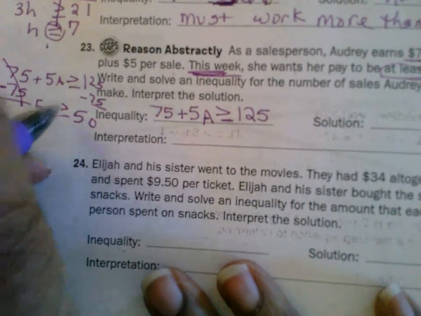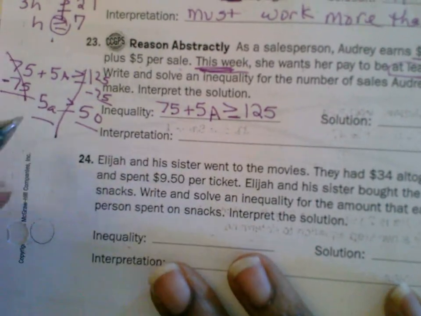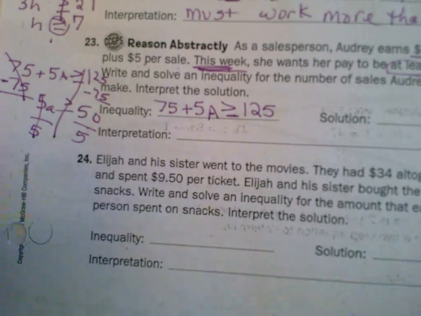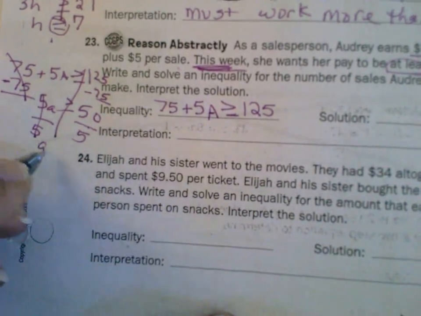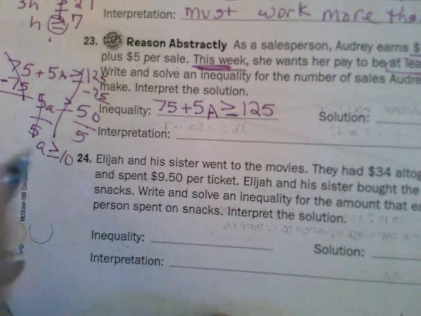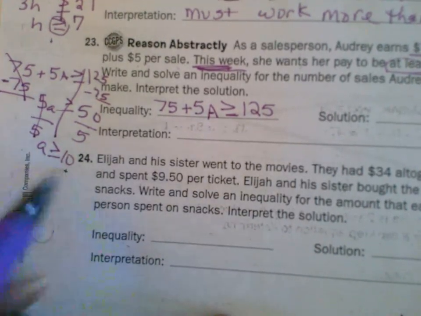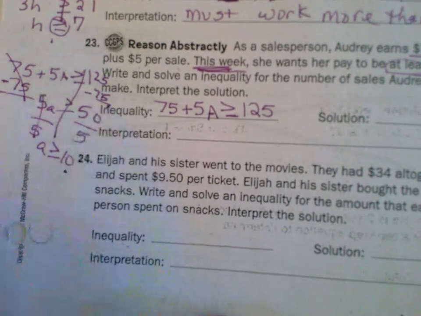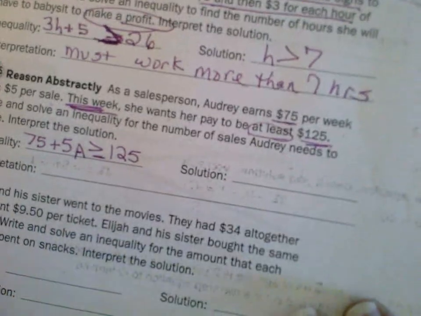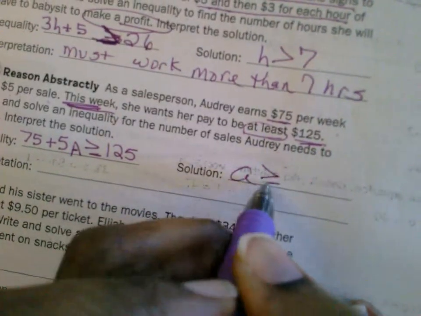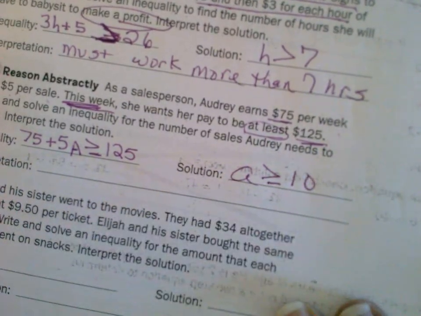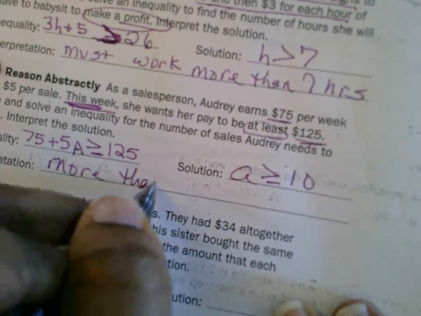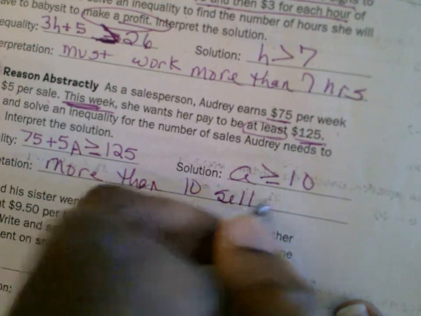Now you're going to divide that 50 by 5, and she needs to make at least 10 sales to earn $125. So the solution is that her sales need to be greater than or equal to 10. More than 10 sales.